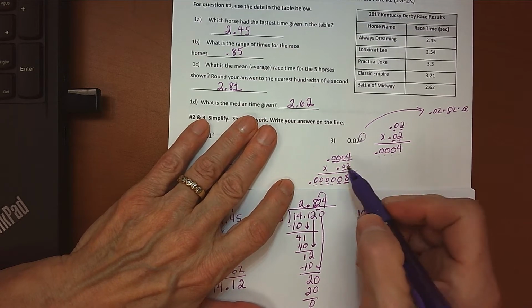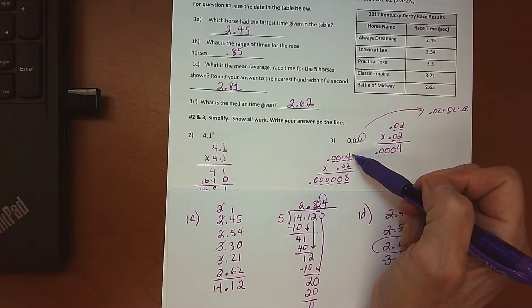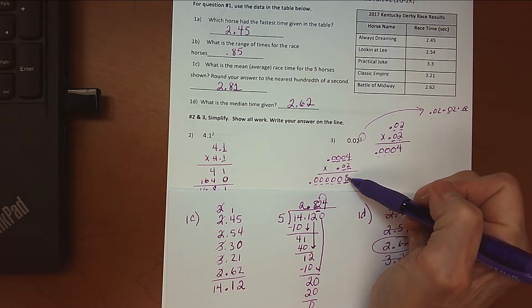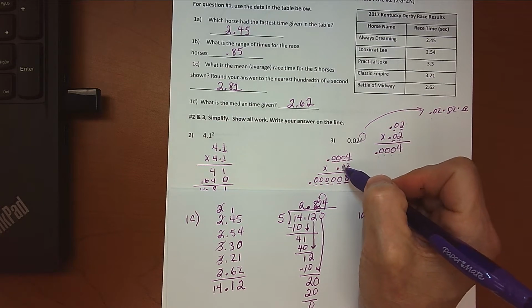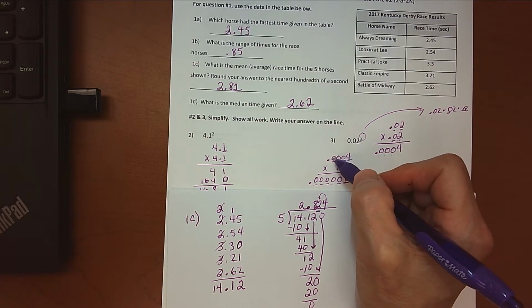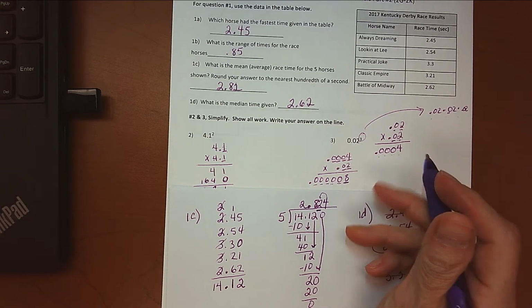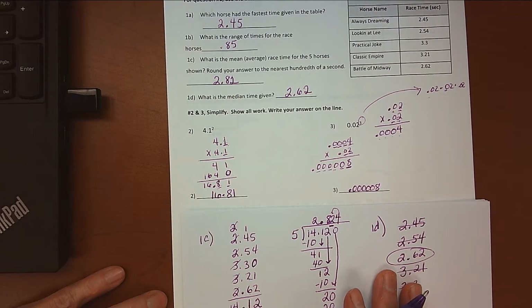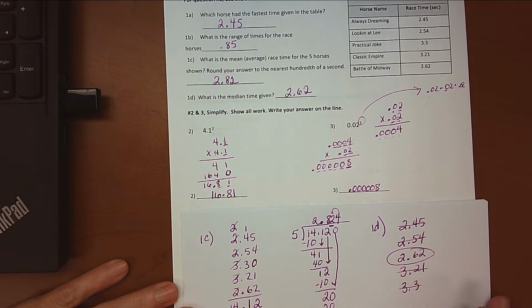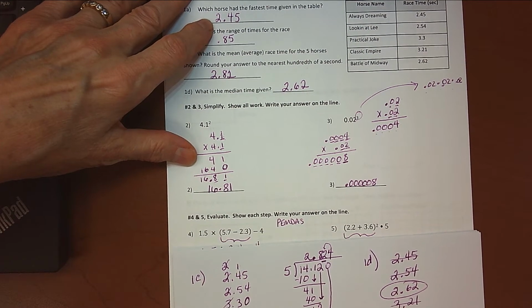And then I had to take that 0.0004 and multiply it by 0.02. And again, same thing. I thought, wait. This is 4 times 2 is 8. Everything else is just going to be zeros. But I needed a total of 1, 2, 3, 4, 5, 6 numbers behind the decimal point. So I added 5 zeros in order to get that. And so finally my answer was 0.00008.